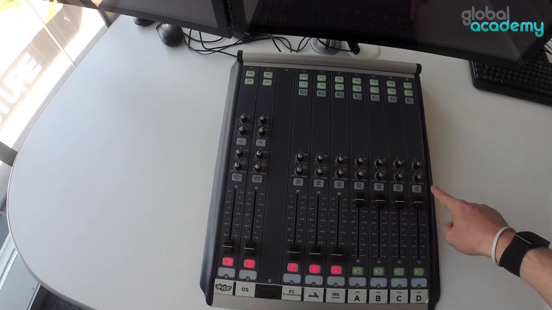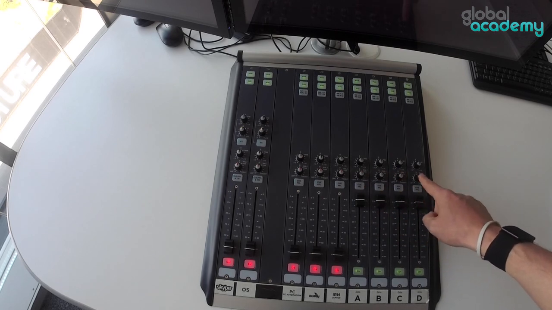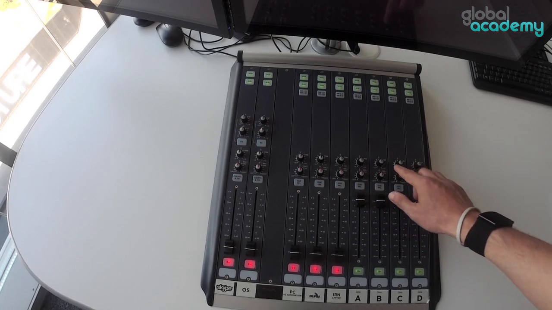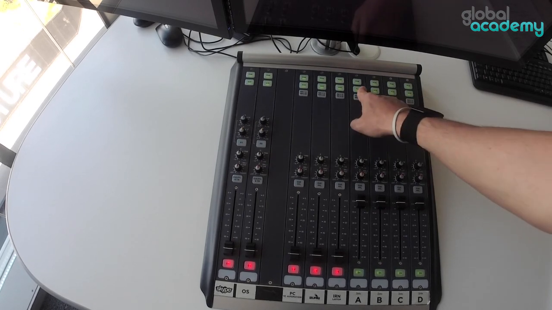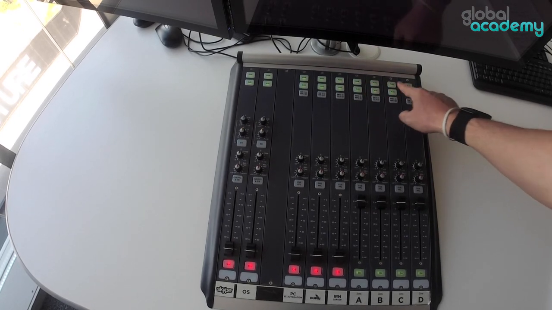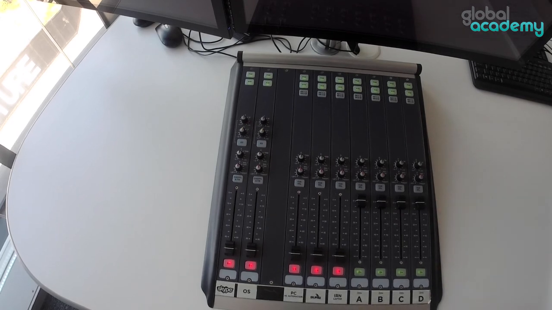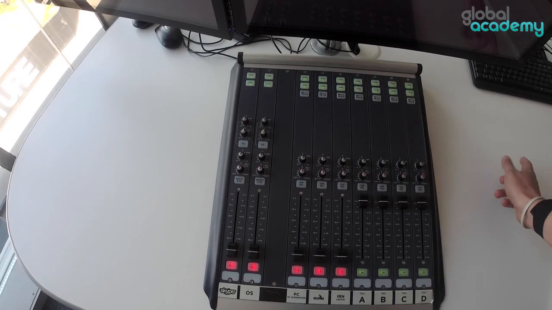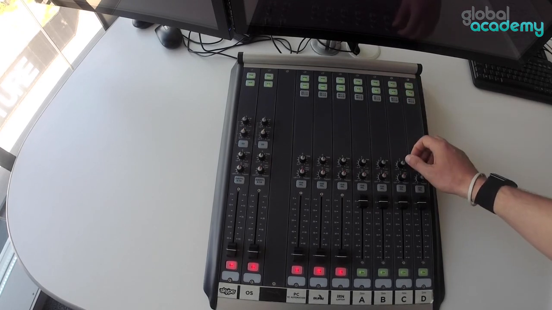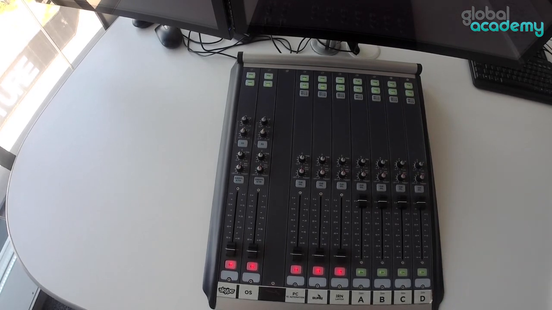In terms of above the channels, you've got your left and right pan, again centralized all the time. Trim, centralized all the time. If you're recording, you must have Audition on, as we mentioned, and if it's going out on air, program must be on. These can fool you, because if you have either one on and you're set to Audition on your headphones, or just program on your headphones, you'll think you're recording or you'll think you're going on air when actually you're not.